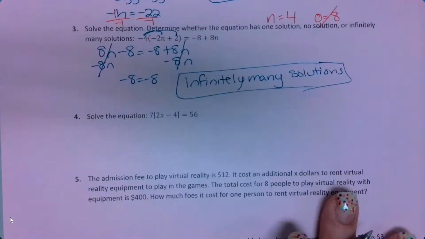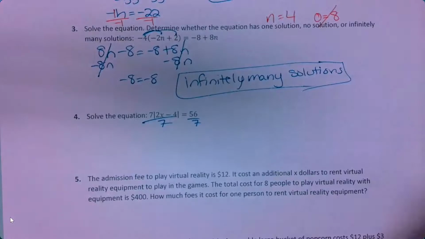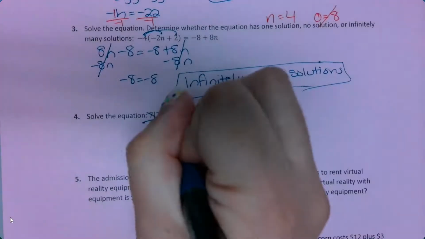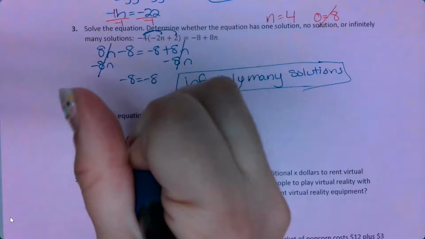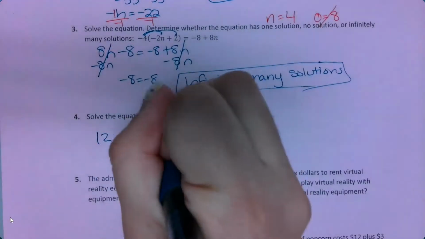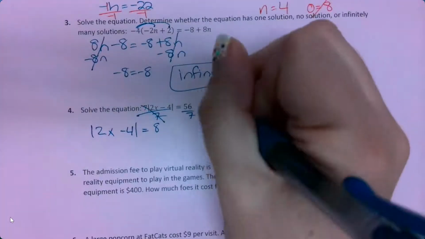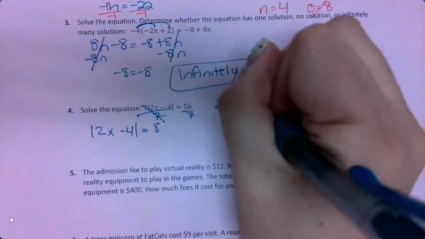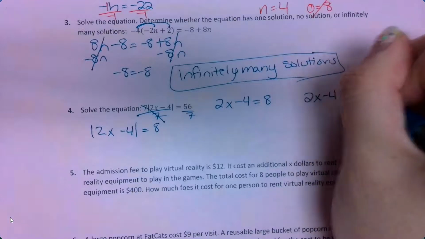Number 4 wants me to solve the equation. So I'm going to start off by dividing both sides by 7 because I have to get my absolute value bars alone. Those 7s on the left side cancel out, so I'm just left with the absolute value of 2x minus 4. And then over here, 56 divided by 7 gets me 8. Then when I remove those absolute value bars, I have just the normal equation, 2x minus 4 equals 8. And then I have 2x minus 4 equals negative 8.